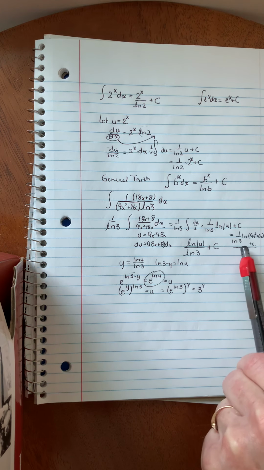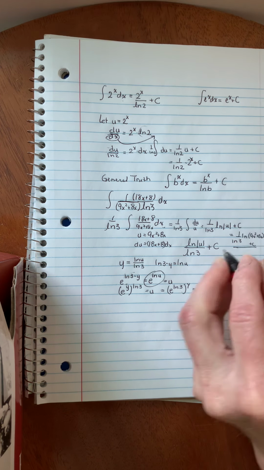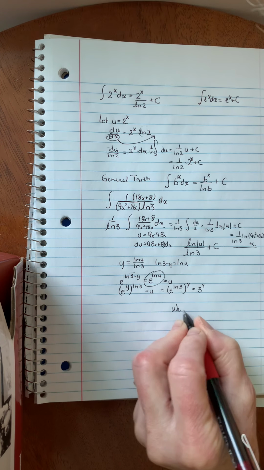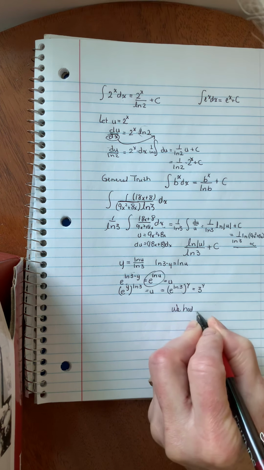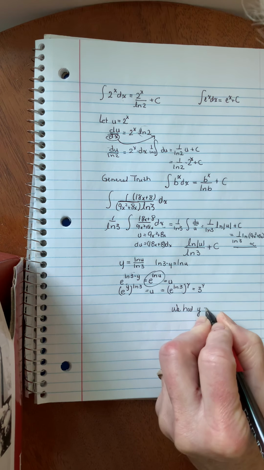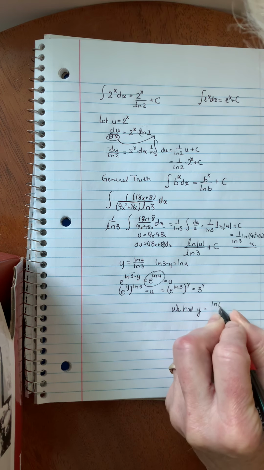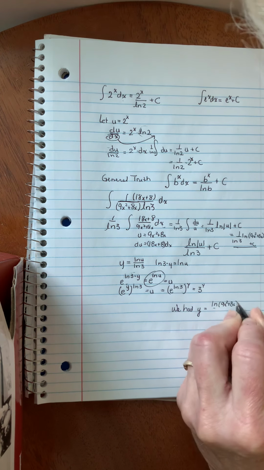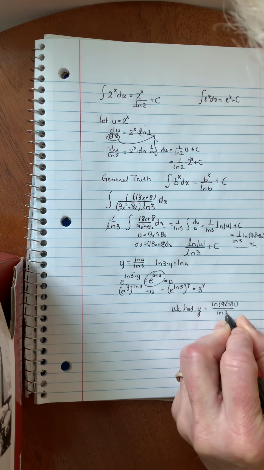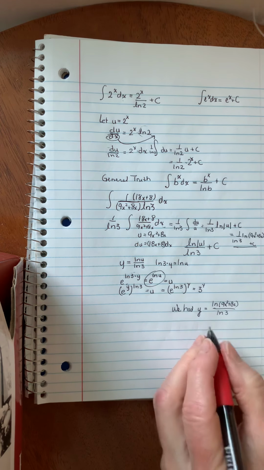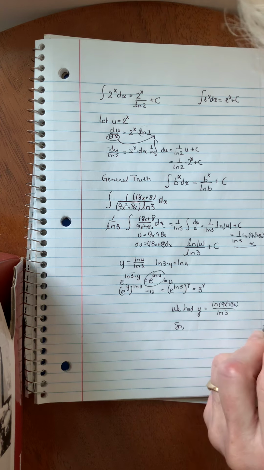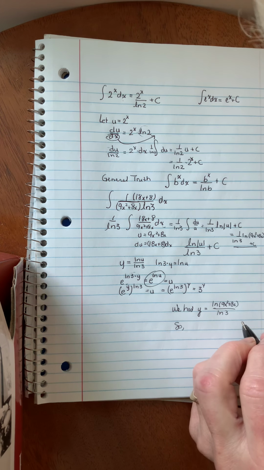Well, this whole thing, we had y equal to ln of 9x squared plus 8x over ln 3. I'll take the plus c and put it on later. So what do we have here?